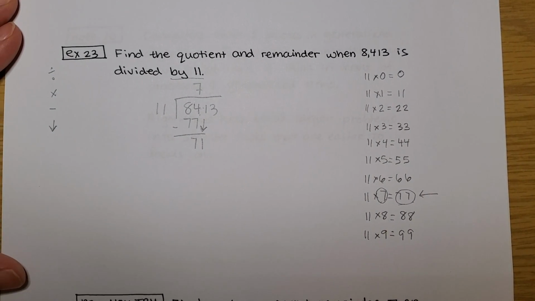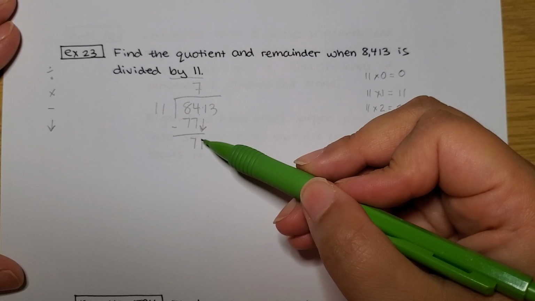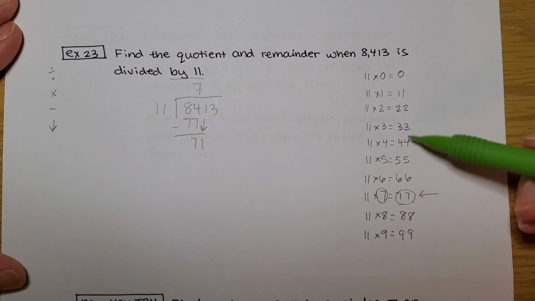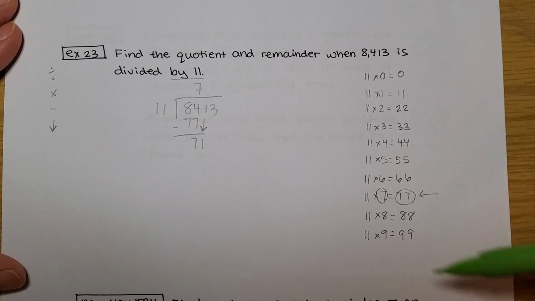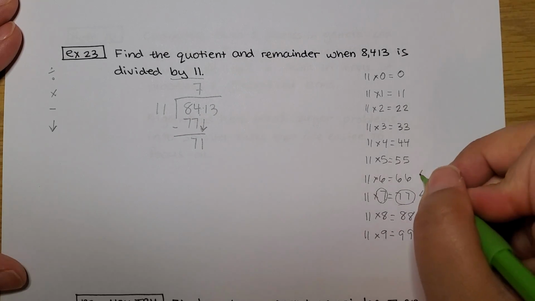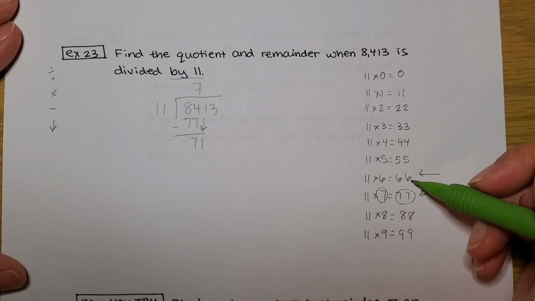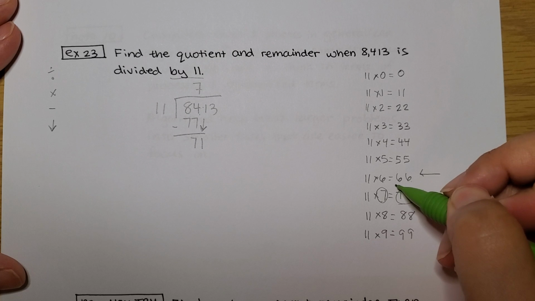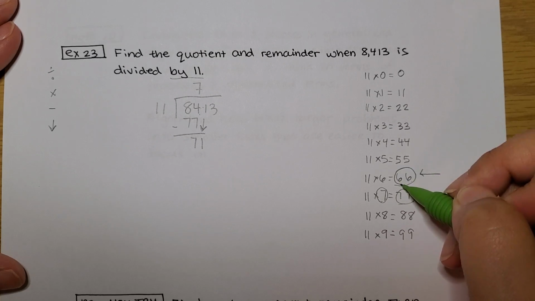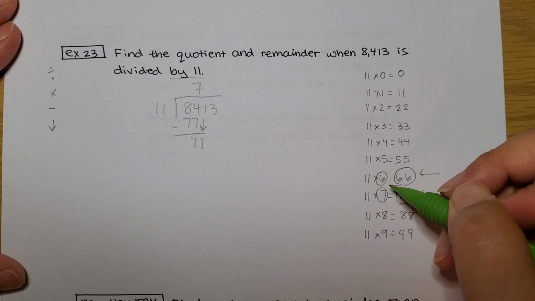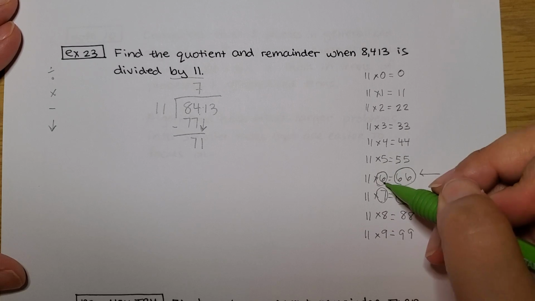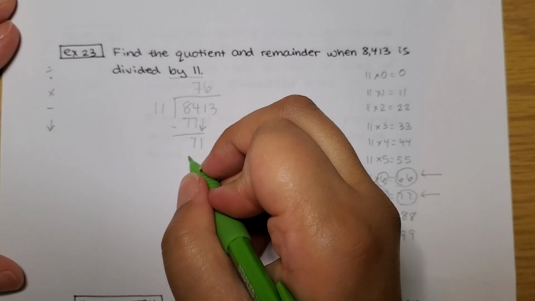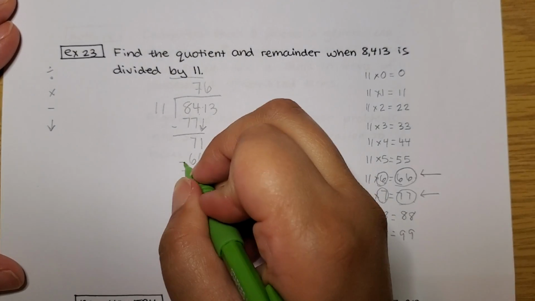And now I repeat this process. So I'm looking at this number now, the 71, and I want to find the closest on my list to 71 without going over. In this case, it looks like it's going to be 66 because 77 is bigger than 71. So 66 is the closest without going over, and to get there, we will need to do 11 times 6. So 6 is what I put up top, and 66 is what I'm going to subtract.